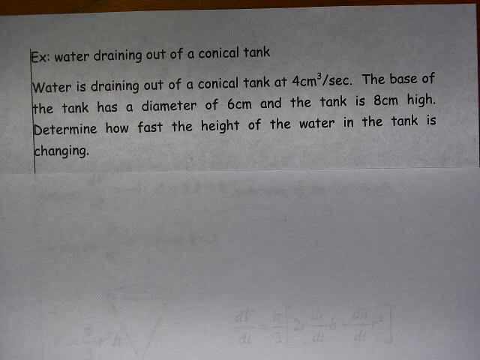I'm going to come back to this example of a conical tank, and we're going to add more detail to it this time. So we're talking about, in this case, water draining out of a conical tank at 4 cubic centimeters per second. The base of the tank has a diameter of 6 centimeters and the tank is 8 centimeters high. Determine how fast the height of the water in the tank is changing.